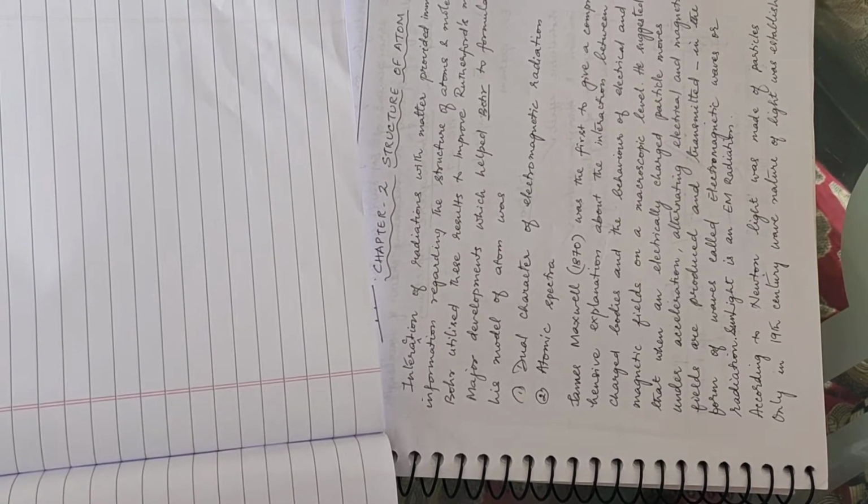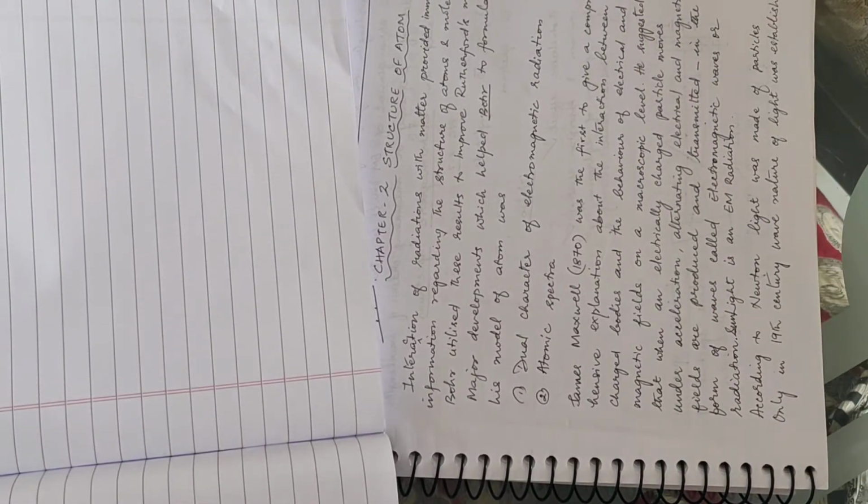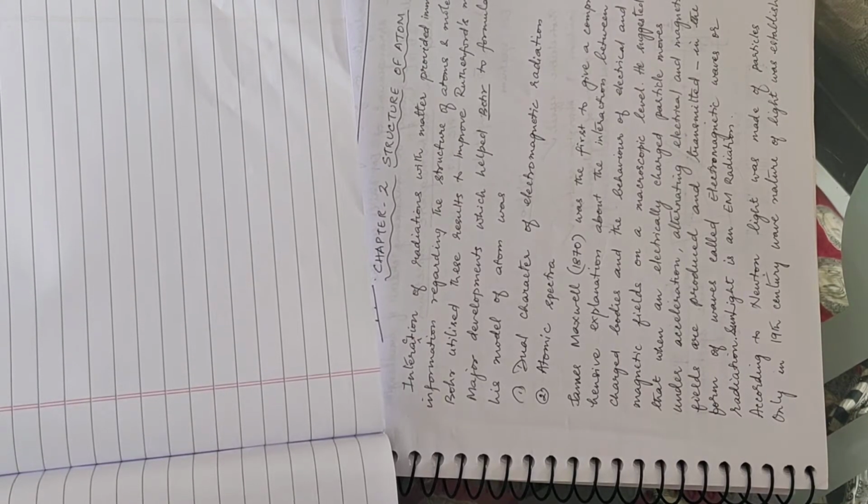According to Newton, light was made up of particles. Only in the 19th century, the wave nature of light was established. Till that time, it was not understood. Newton was considering that light was made up of particles only, and everybody was thinking so. But in the 19th century, they came to understand that light behaved as a wave also.